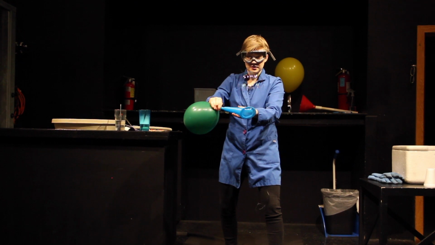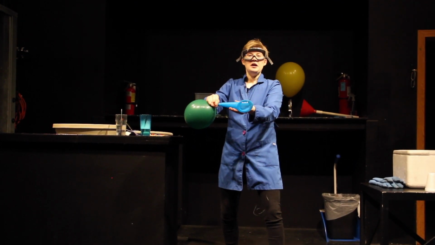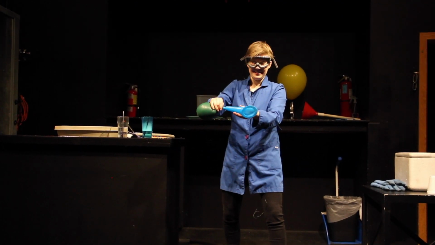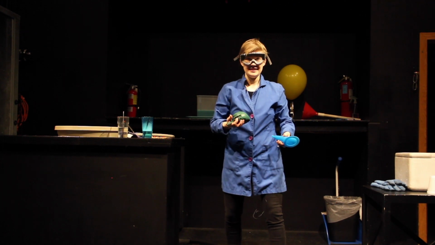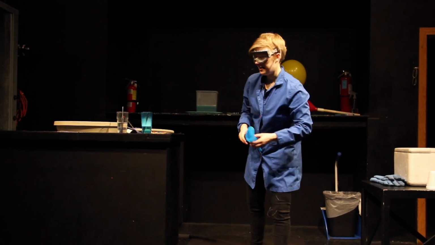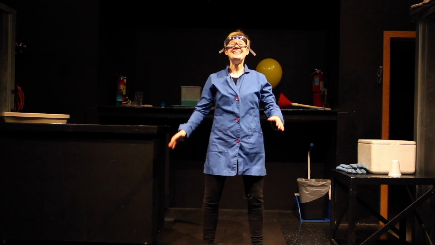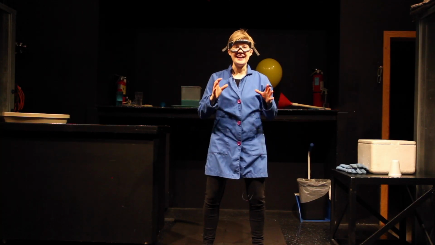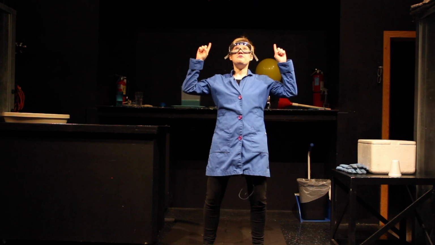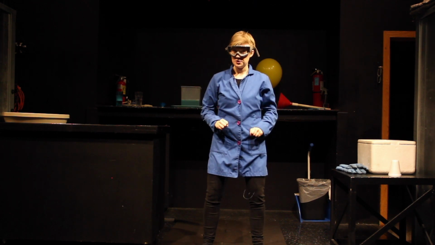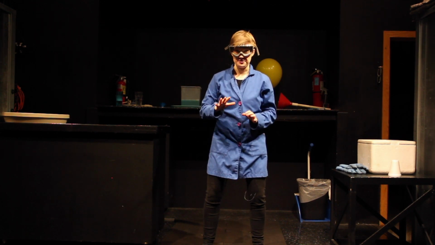Look at those bubbles. They're going up. They're floating. Now this is a gas that is lighter than air. You might already have a guess about what it is. It is in fact helium gas. Helium is a gas that is lighter than air, so it makes bubbles that float. I also have a gas that's a little bit heavier than air.